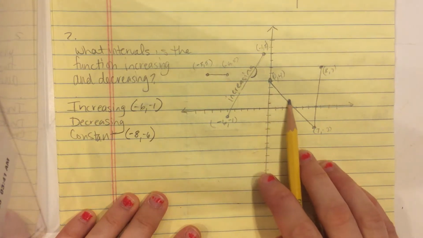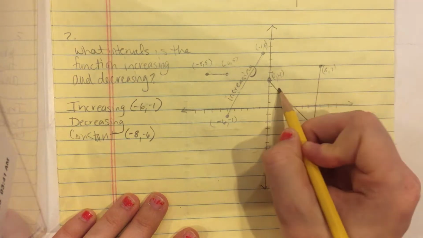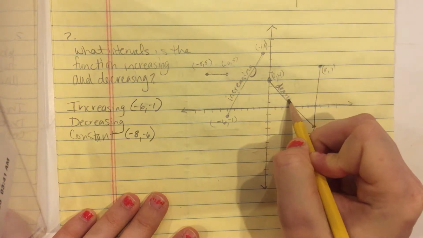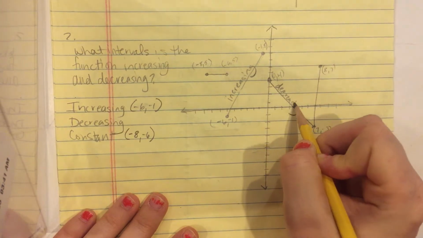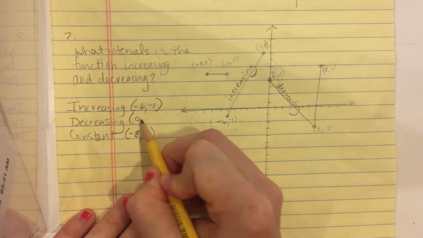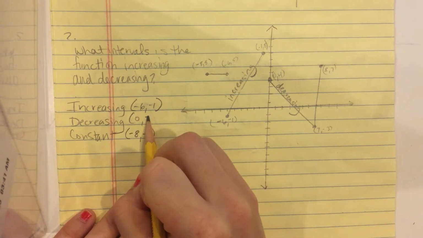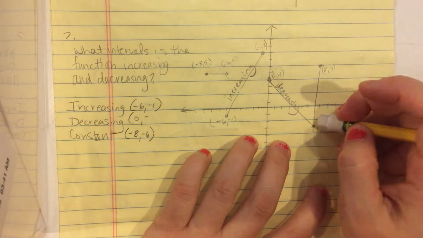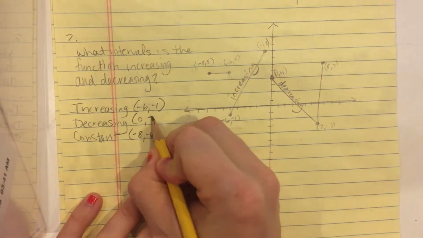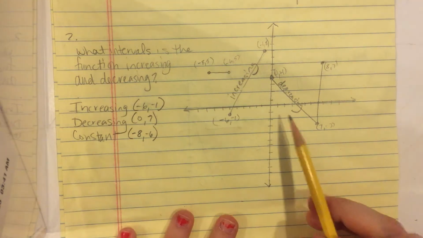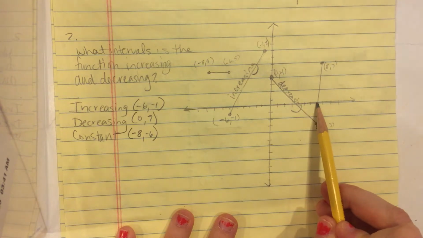So from 0 to 7, that function is decreasing. It's going down. Yeah, it's 7, sorry. So 7, it's decreasing because that's 1, 2, 3, 4, 5, 6, 7.